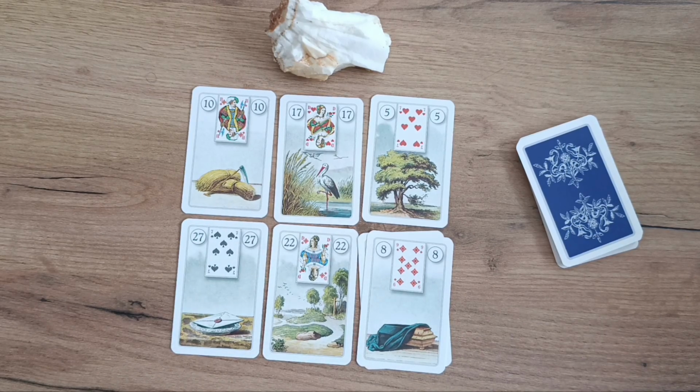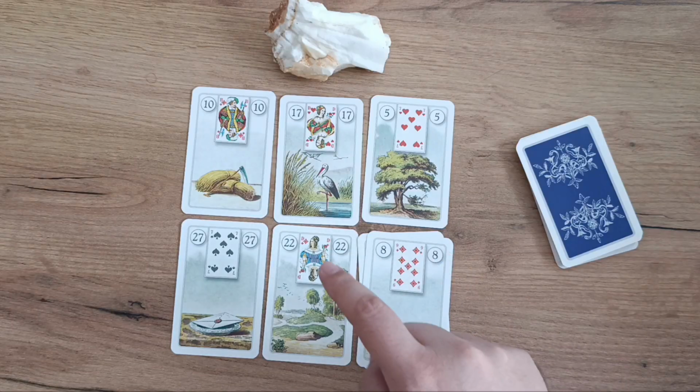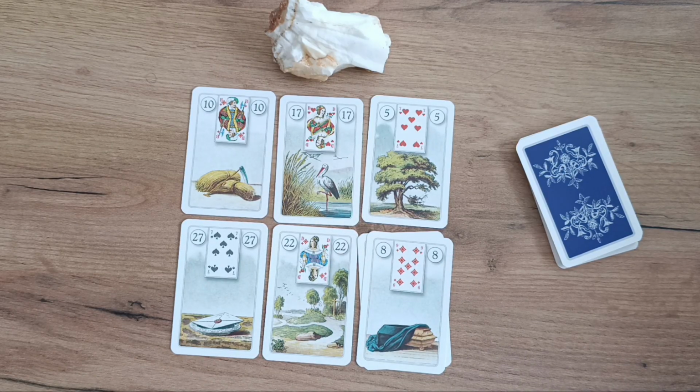Pay attention. We have still more red cards, and maybe we can read because of this a little more in a positive way. And maybe this 8 of coffin simply signifies ending of one thing and starting something new.